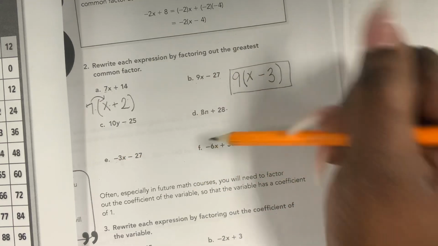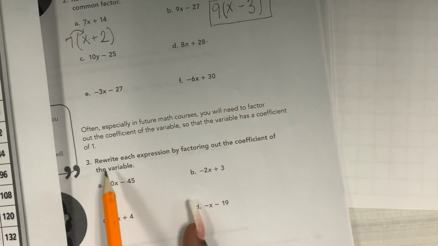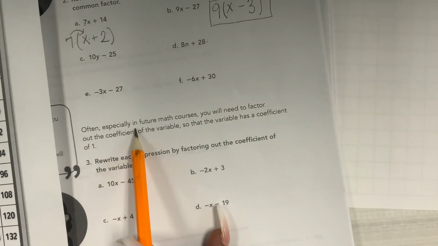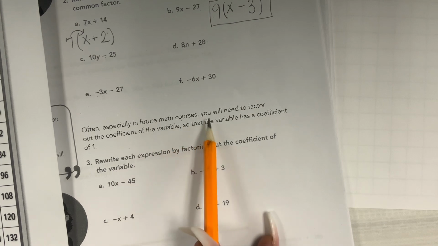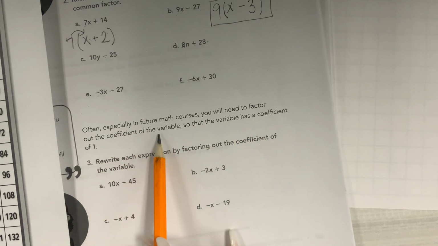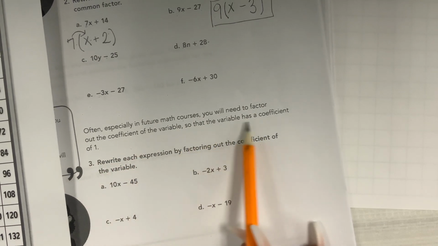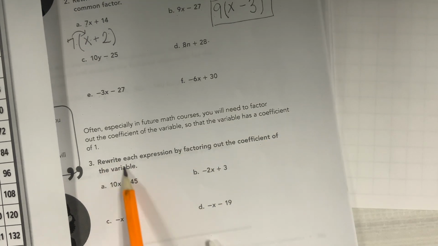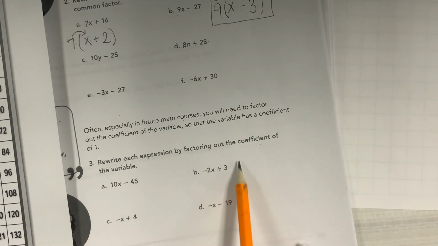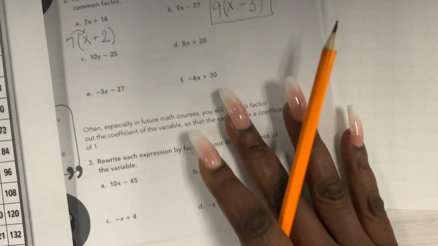C, D, E, and F. Awesome. Let's skip down here. Often, especially in future math courses, you will need to factor out the coefficient of the variable so that the variable has a coefficient of 1. Rewrite each expression by factoring out the coefficient of the variable.